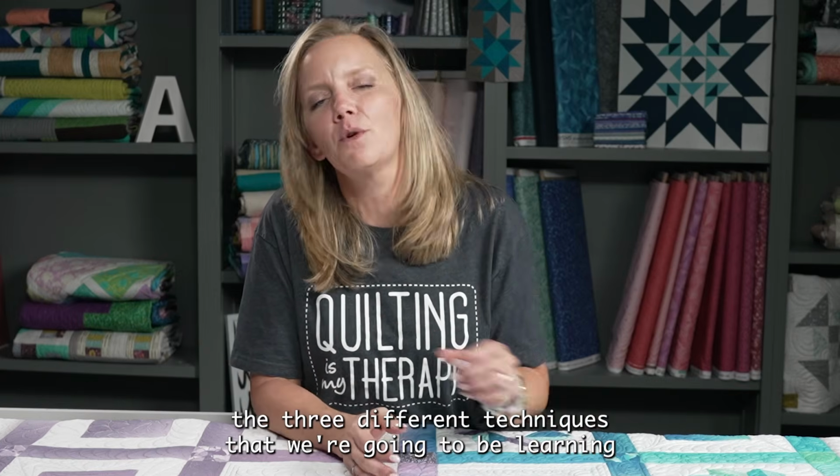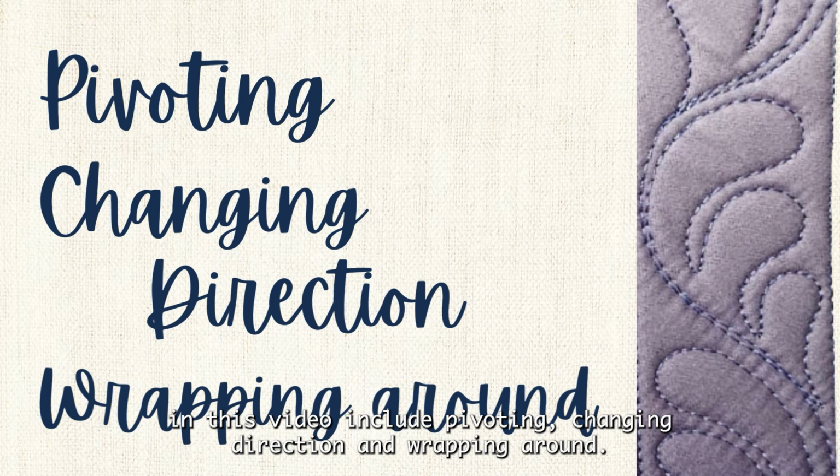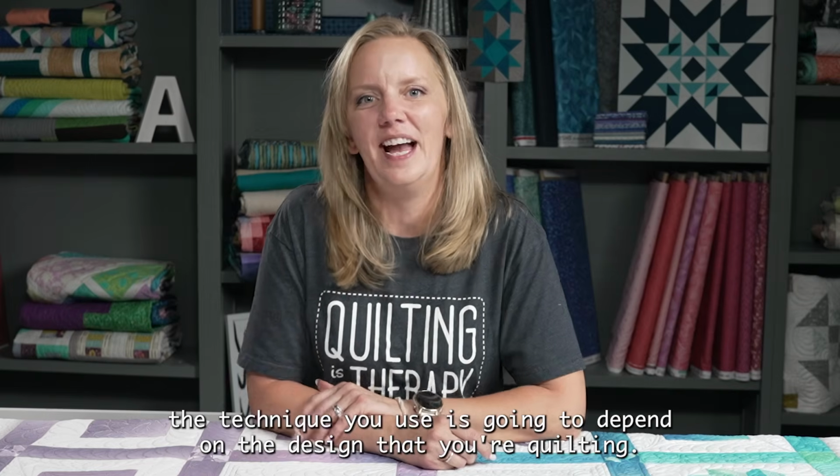The 3 different techniques that we're going to be learning in this video include pivoting, changing direction, and wrapping around. And the technique you use is going to depend on the design that you're quilting.